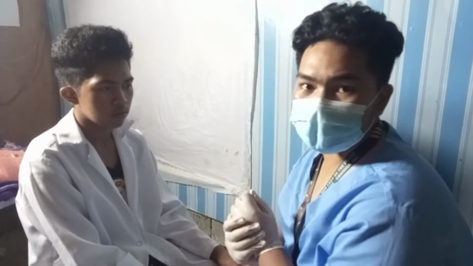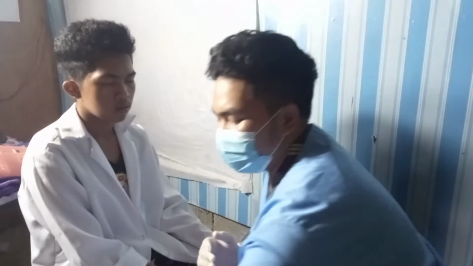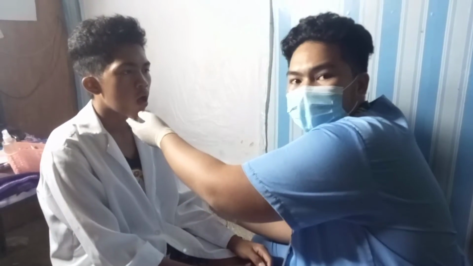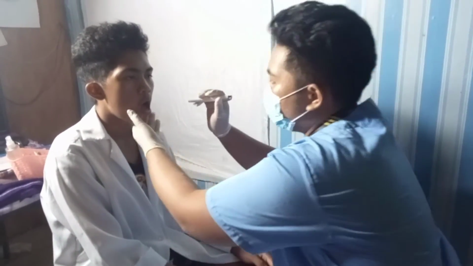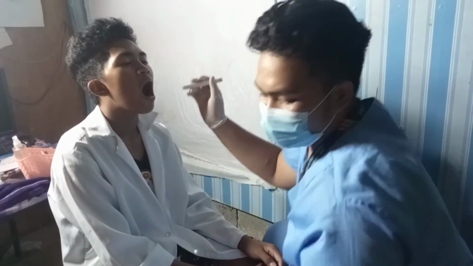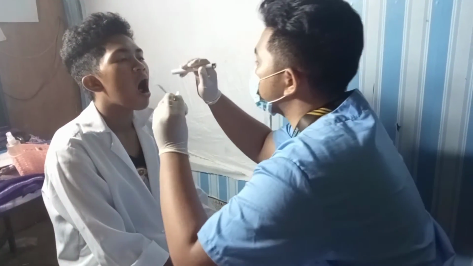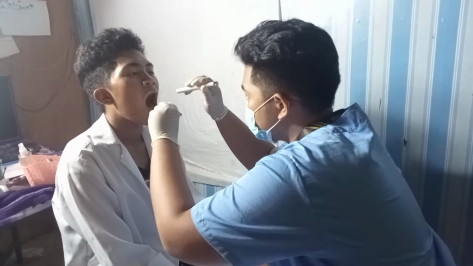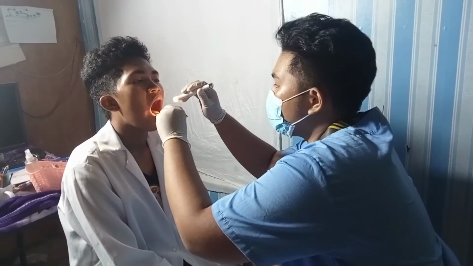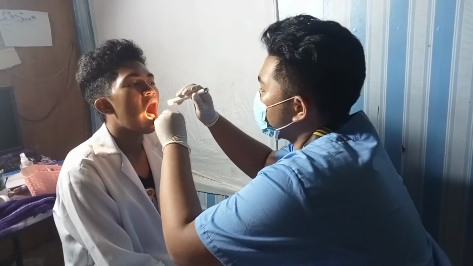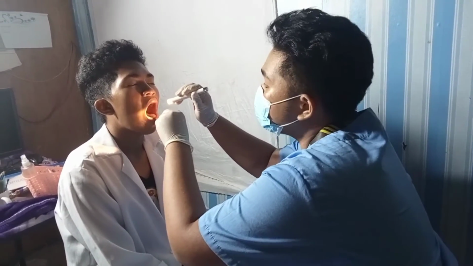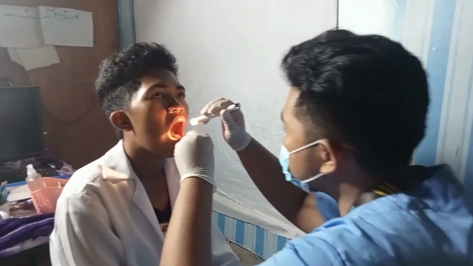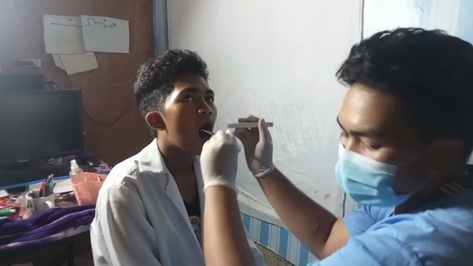And next we need to assess the uvula of the patient. The uvula is the pendant-like structure hanging in the mouth of the patient. Sir, can you move your tongue up and down, sir? So, as we can see, the uvula of the patient is in the middle and there are no signs of lesions and inflammation.